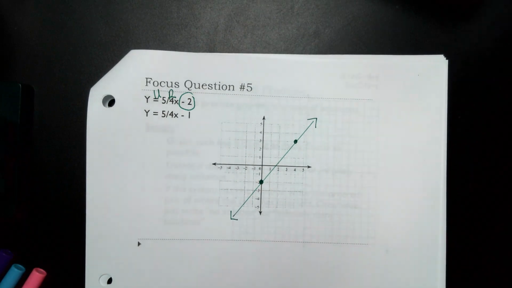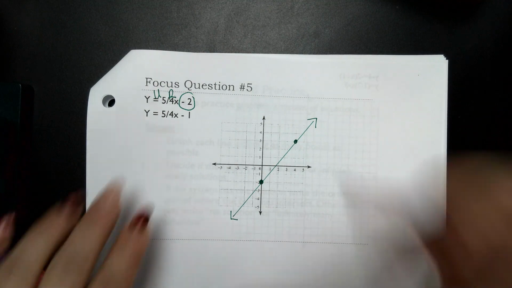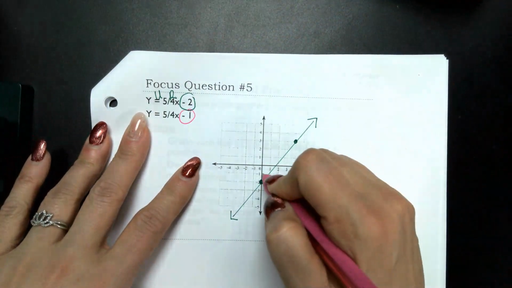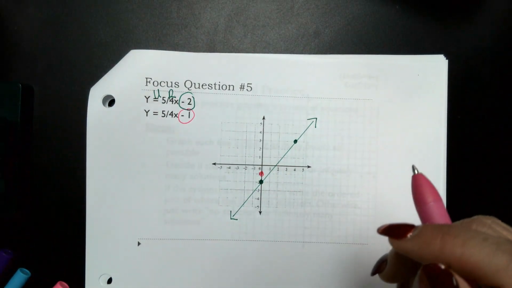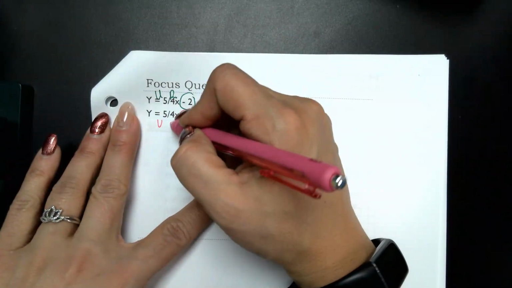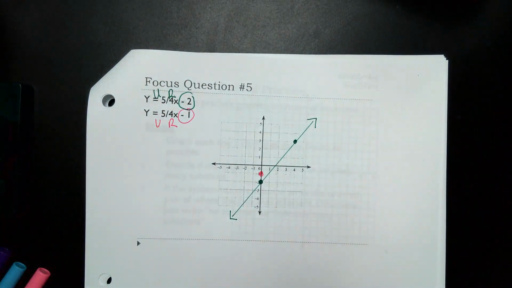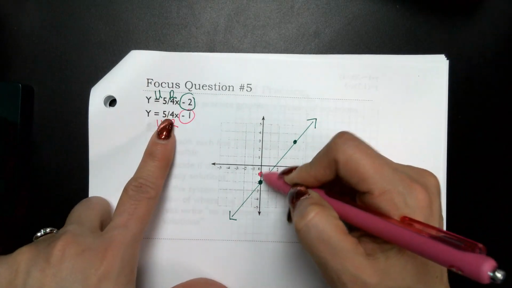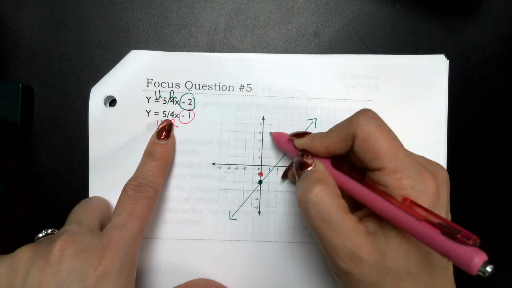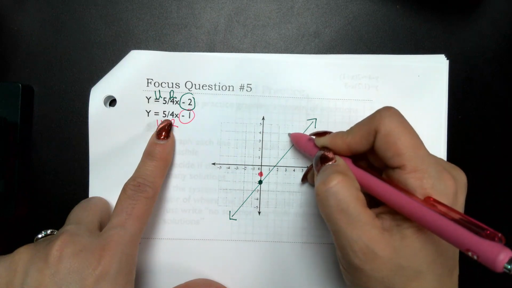Okay, then the bottom one, the starting point, is -1. And doesn't it have the same slope as the other line? It's the exact same slope. Well, if 2 lines have the same slope, what are they? Parallel to each other. So when I go up 5, right 4, I went too far.